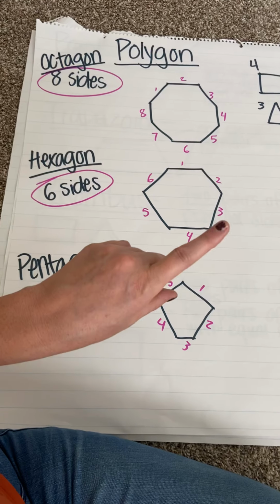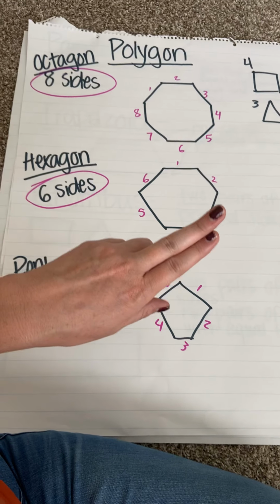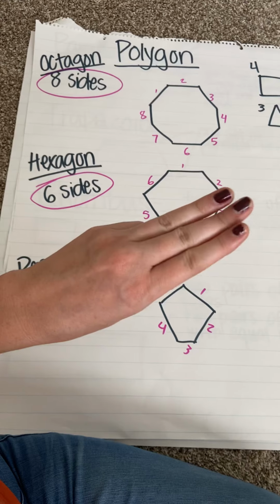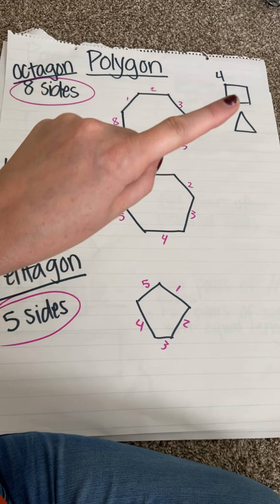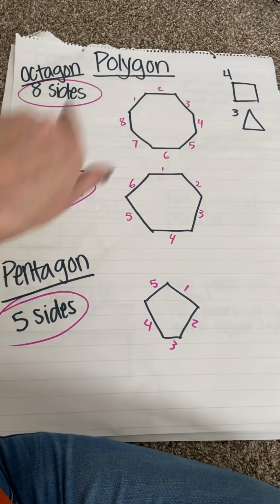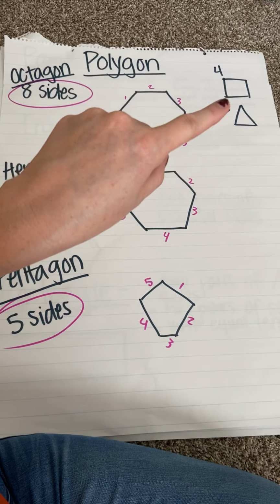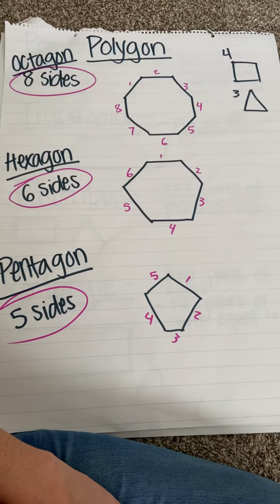Flat, no curves, and it's a closed shape. And that's what all of these are. Specifically under the polygon is the quadrilateral, and that's what we've been focusing on.